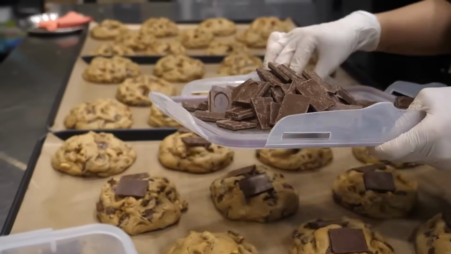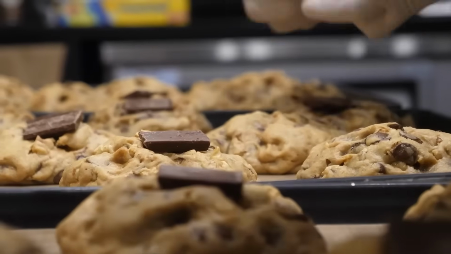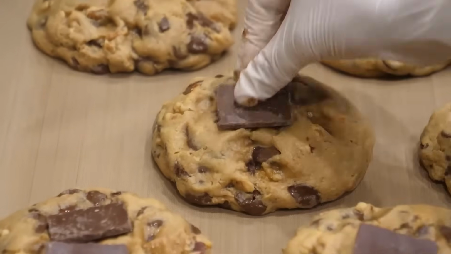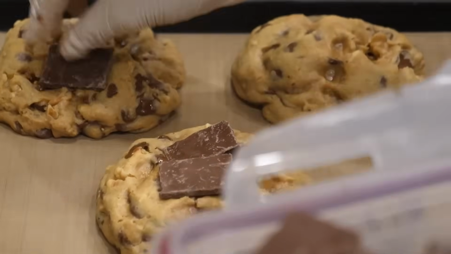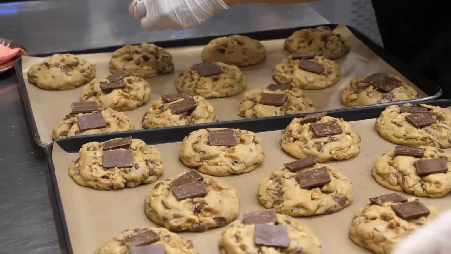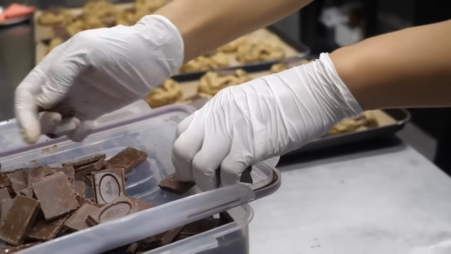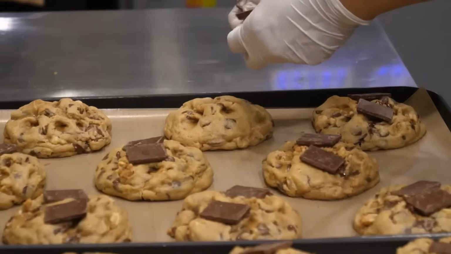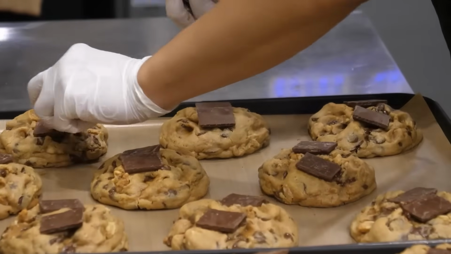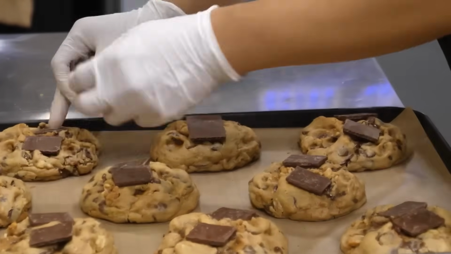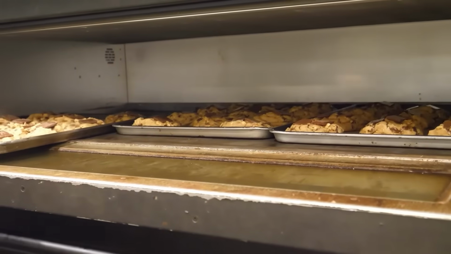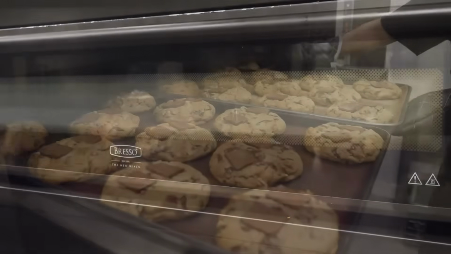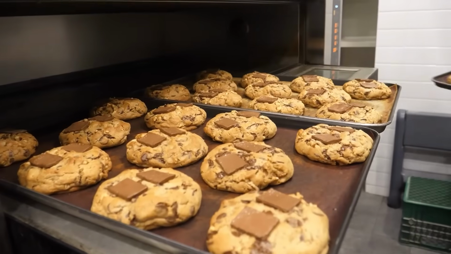Cookie spread is controlled by dough fat type, sugar ratio, dough temperature, and early oven heat. If spread is excessive, cookies become thin and fragile. If spread is insufficient, cookies stay thick and can remain underbaked in the center. Lines adjust by changing dough temperature and by adjusting the first oven zone temperature. They can also adjust piece weight slightly to influence final diameter.